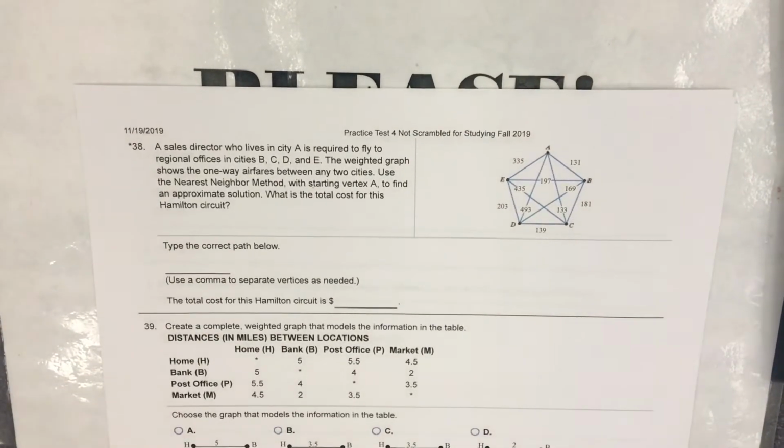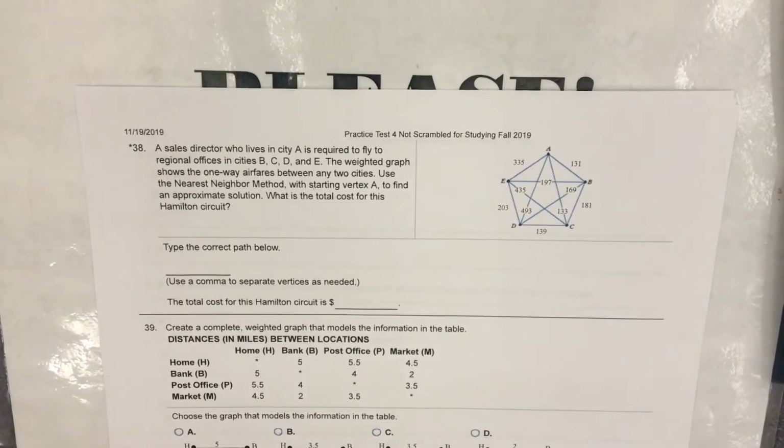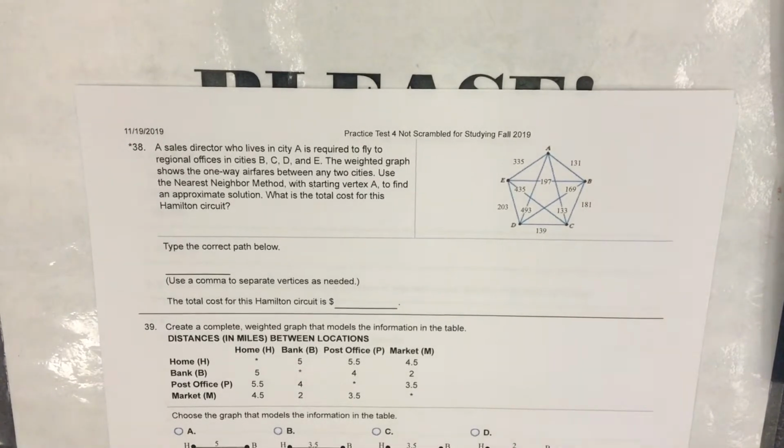A sales director who lives in A is required to fly to regional offices in cities B, C, D, and E. The weighted graph shows the one-way airfares between any two cities. Use the nearest neighbor method with starting vertex A to find an approximate solution. What is the total cost for this approximate solution?